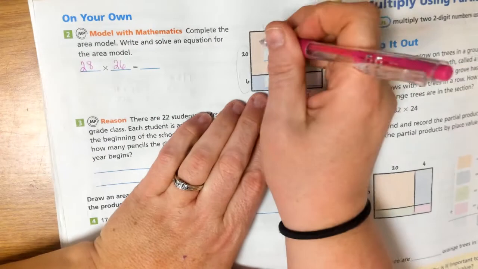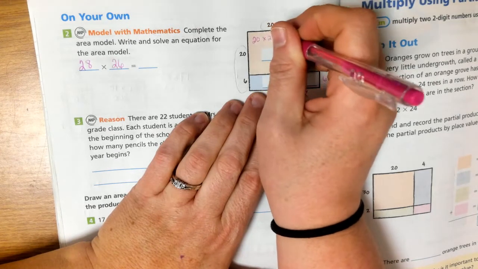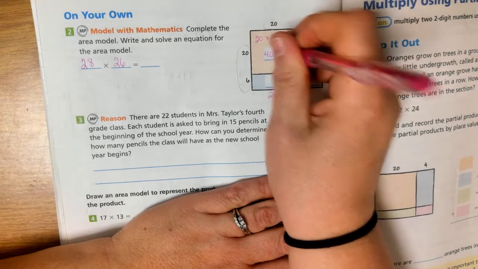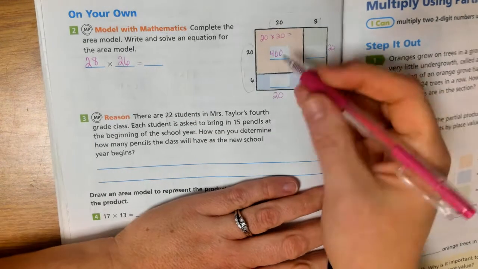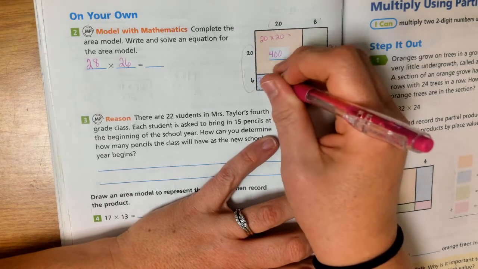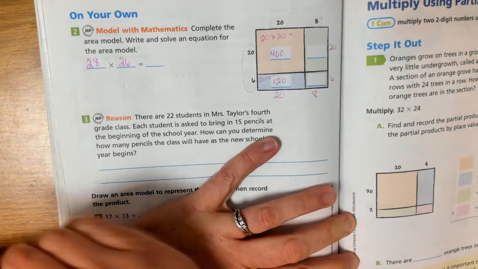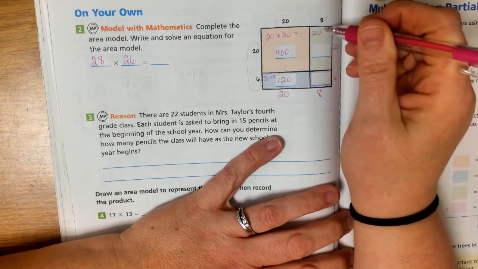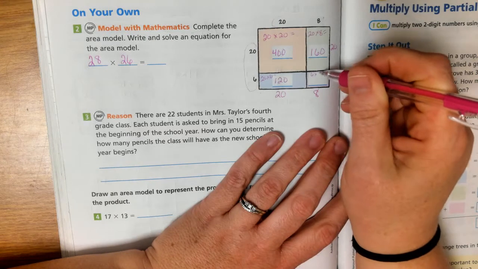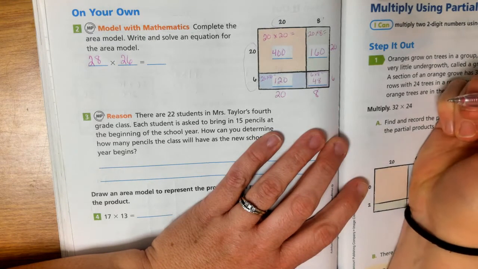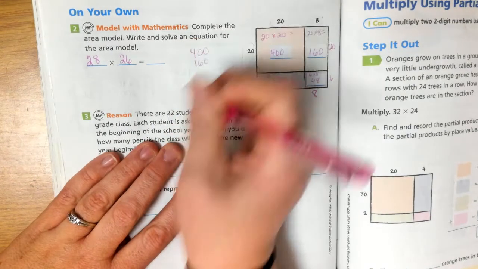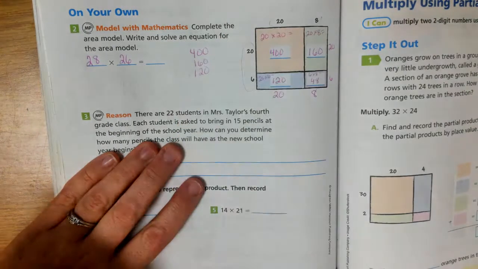Okay? So in the biggest box, 20 times 20. 2 times 2 is 4. And then I have my 2 zeros on the end. 20 times 6. 2 times 6 is 12. Oh, sorry. I didn't write that in here. Equals 120. 20 times 8 equals 160. And 6 times 8 equals 48. So I'm going to line up. I've got my 400, 160, 120, and my 48.